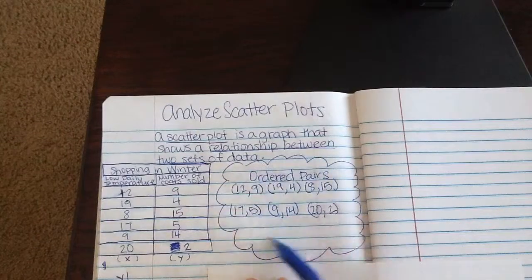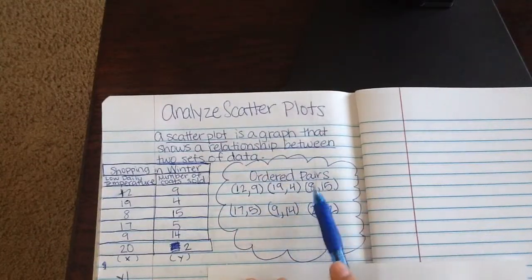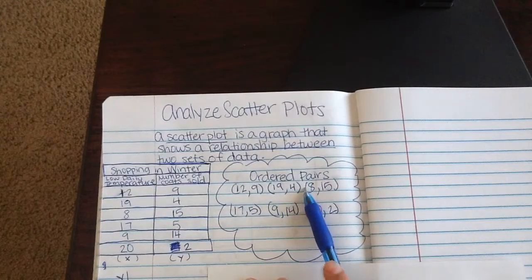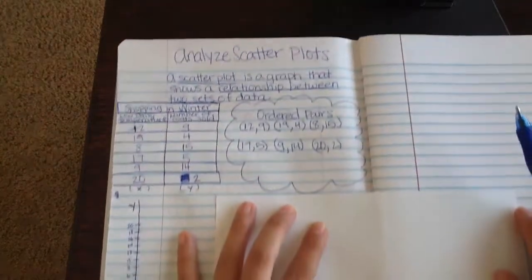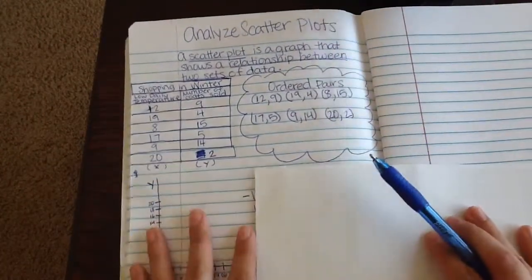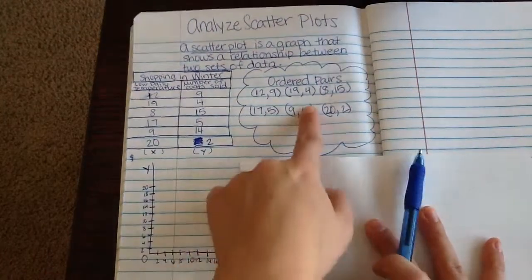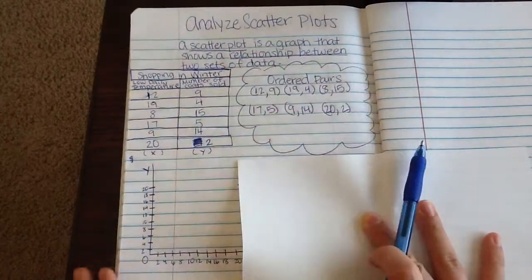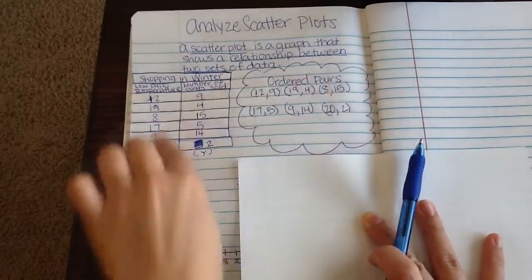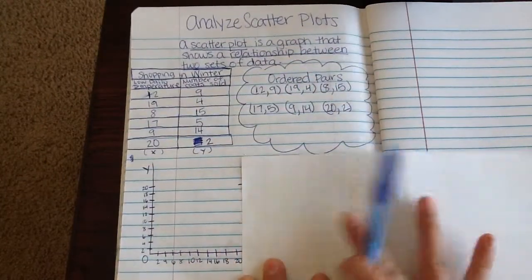Now, since we have our ordered pairs, we want to turn these into a scatter plot. So by doing that, what we're going to have to do is make a coordinate grid. So down here, I've made my coordinate grid. Please pause this now so that you can put this in. Make sure that you write this down. All of this needs to be in your journal, so please pause if you need to.